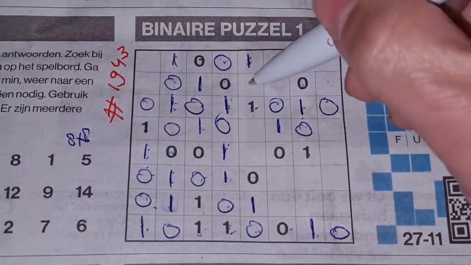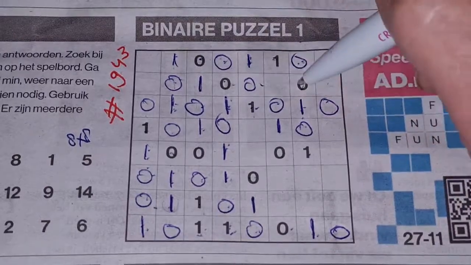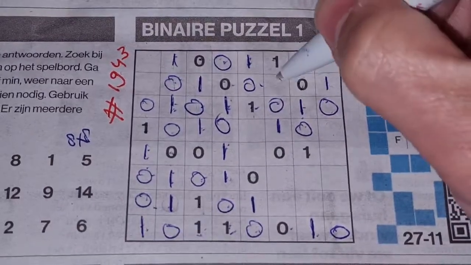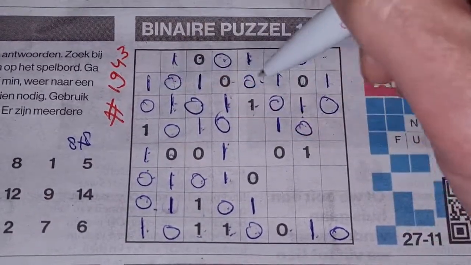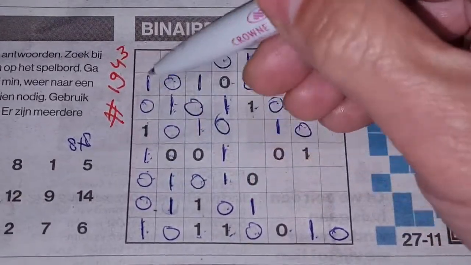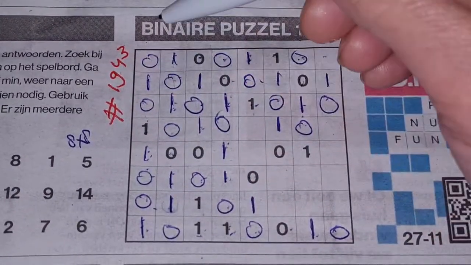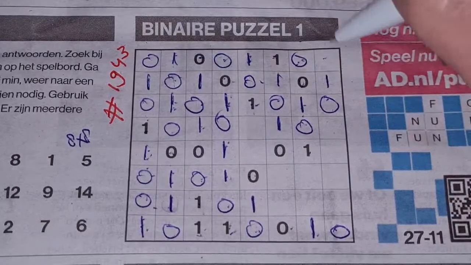Between two ones comes an O. Now we have 4 O's, so the rest are ones. Overlooked that one. Alright. Now we have 4 ones, so the rest are O's. We have now 4 O's, so the rest are ones.